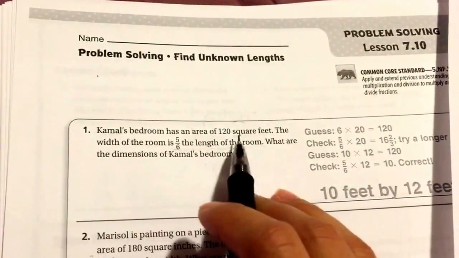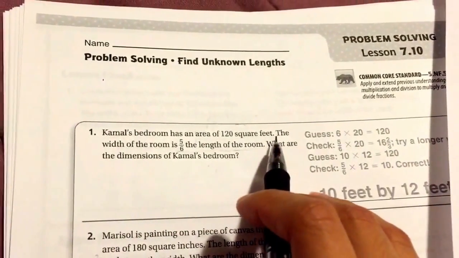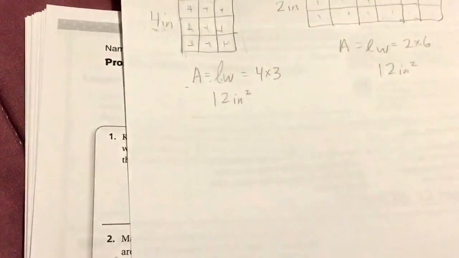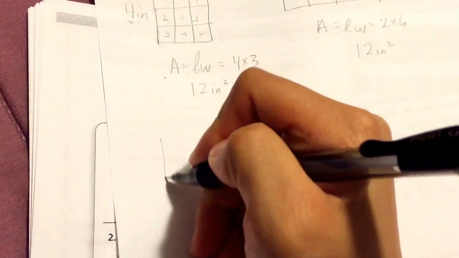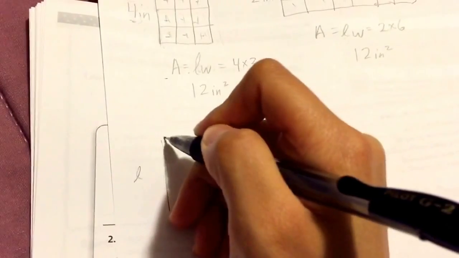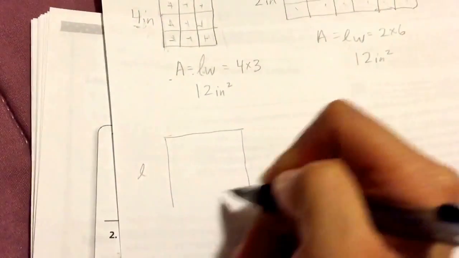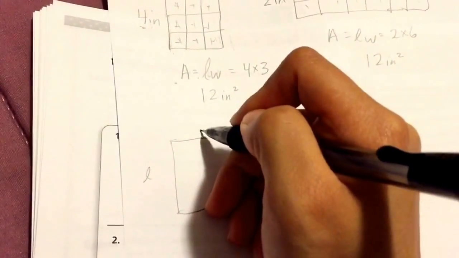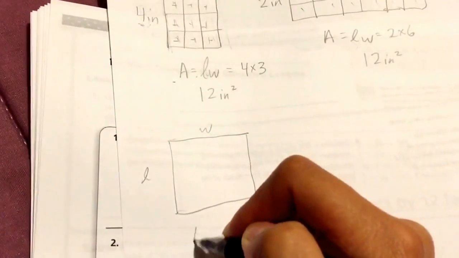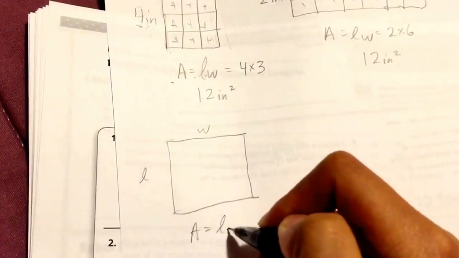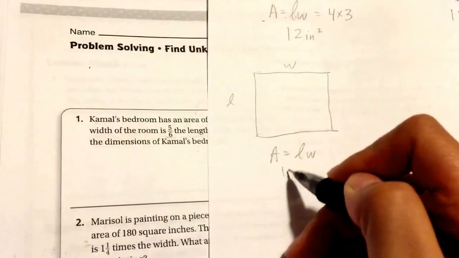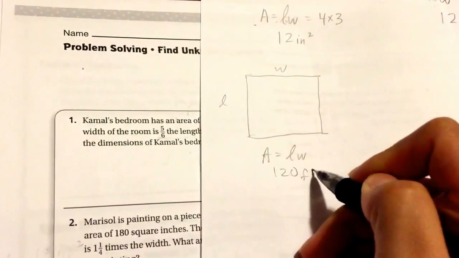Kamal's bedroom has an area of 120 square feet. So, if you were to multiply the length and the width of this unknown figure, the area, when you multiply the length by the width, will be 120 square feet.